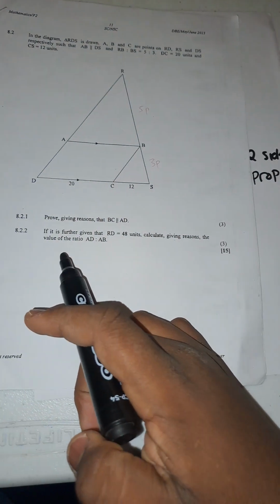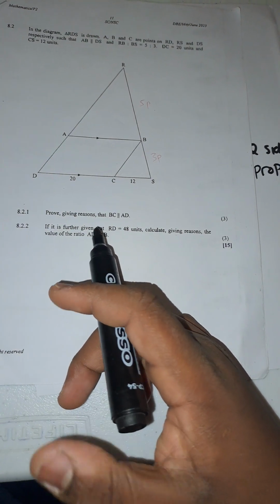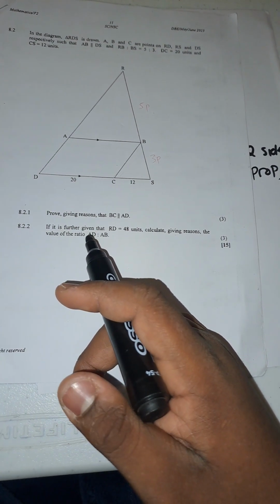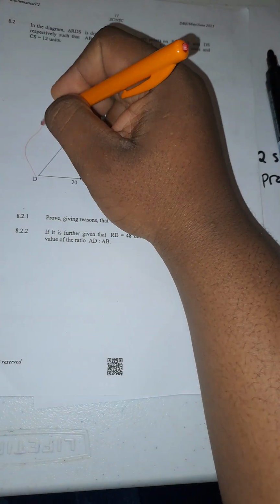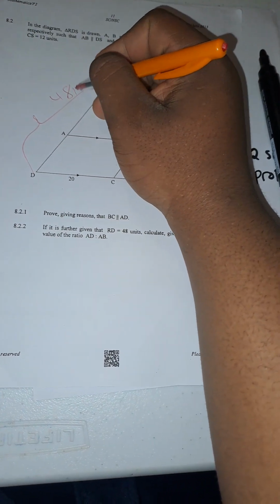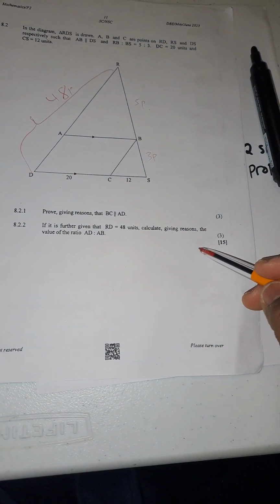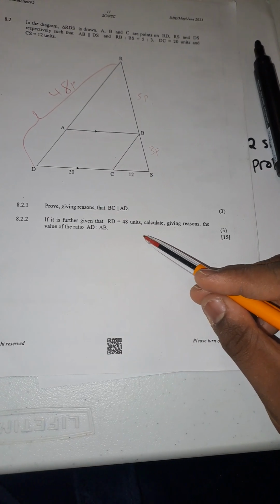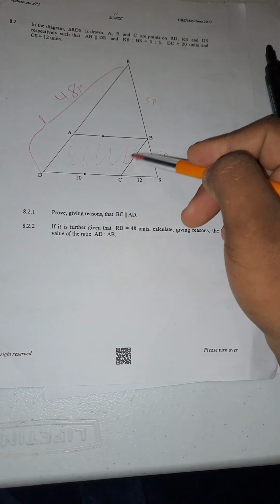Now let's check. It is further given that RD is equal to 48 units. And then calculate, giving reasons, the value of the ratio AD to AB. So this is what I'm actually trying to use. I need to use this one.